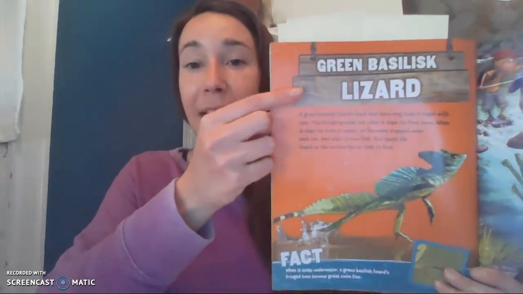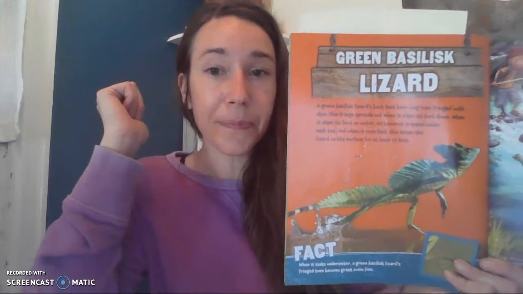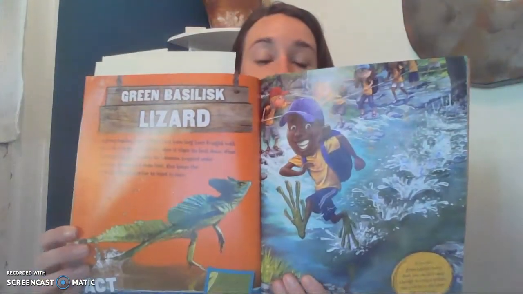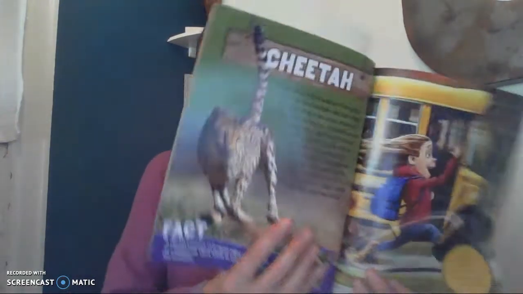So the next thing I want to pay attention to try and help me break apart this book are the headings. Remember, the headings in nonfiction books are chapter titles. So they're at the top of the page here. This heading says a green basilisk lizard. Okay. The next page, different heading. This heading is cheetah. So again, I know that because those are 2 different headings, one being the lizard, the next being the cheetah, I know that those are 2 different sections in this book.